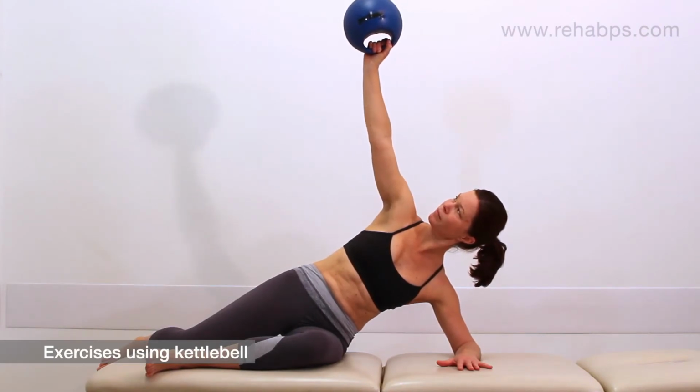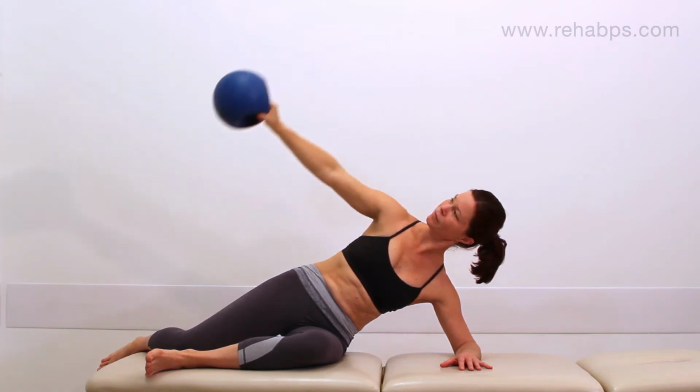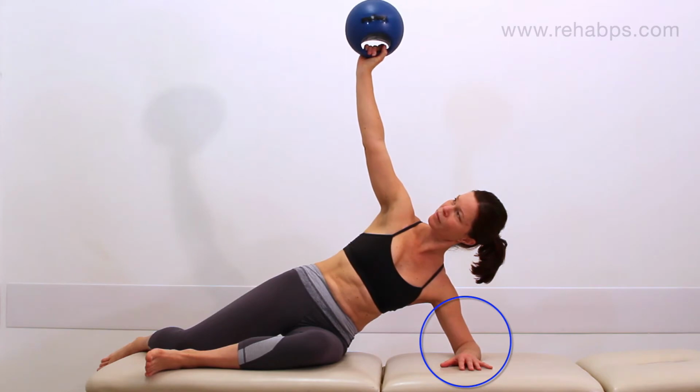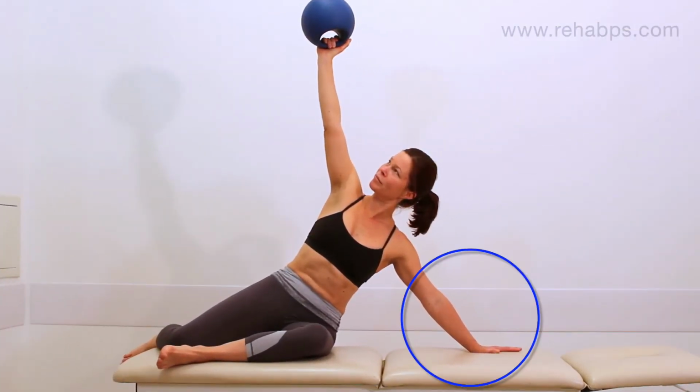Weight can be used when exercising in oblique sit with support on the forearm or the hand. Static position can be practiced, as well as small motion lifting the trunk in the direction of the top upper extremity.